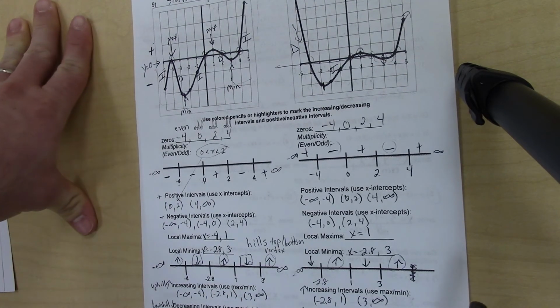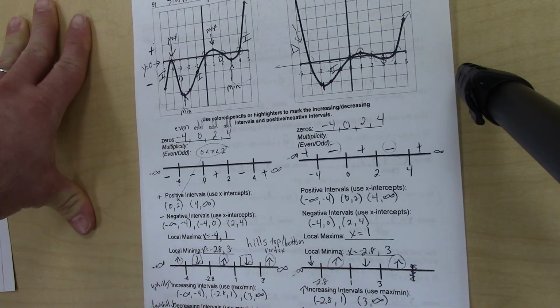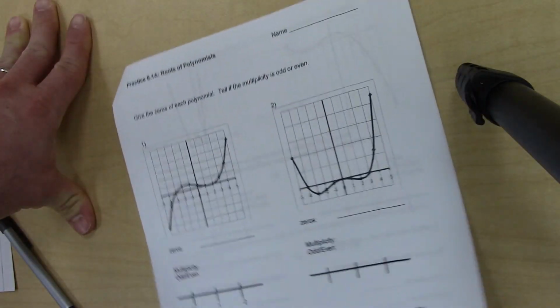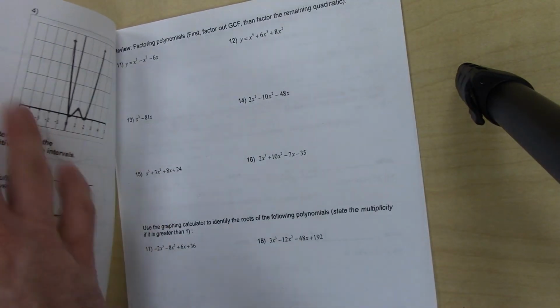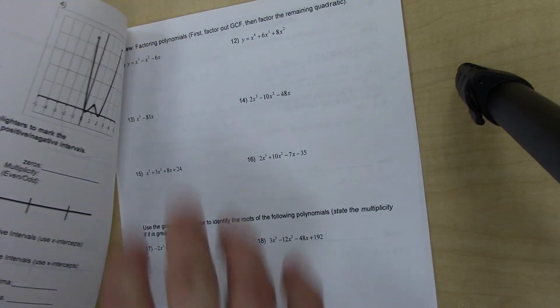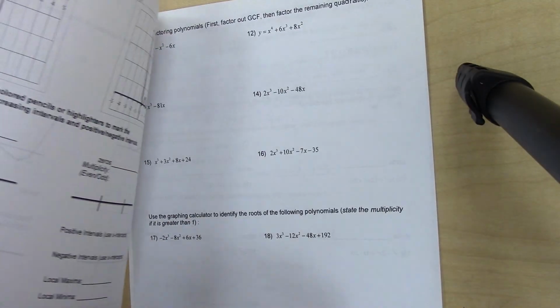This is your notes. I know this is extensive. It's only almost 20 minutes of tape. But your homework is just the next 2 pages. So there's 2 graphs here, and then 2 graphs here. You can do 1 through 4 as your homework. Don't worry about the next page. That's something we're going to do tomorrow.